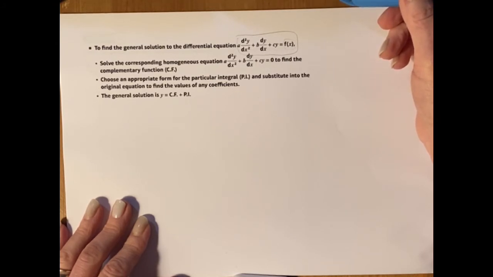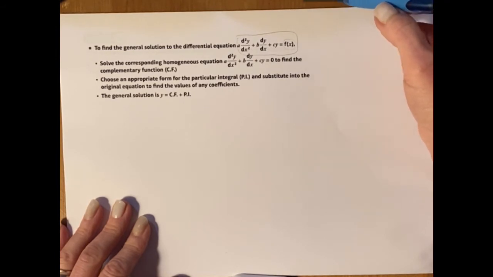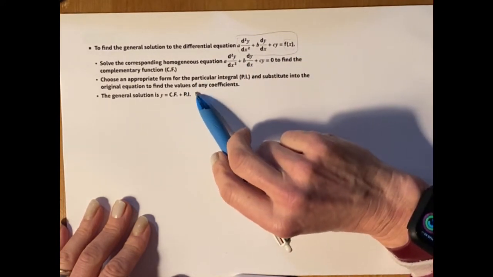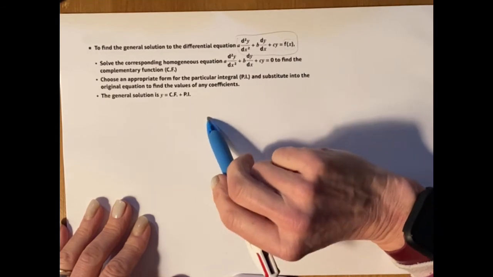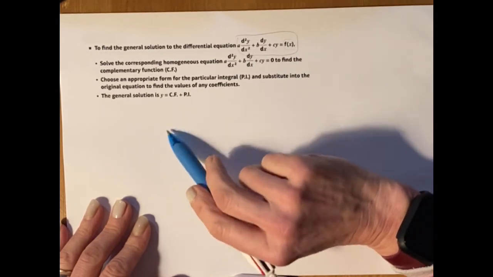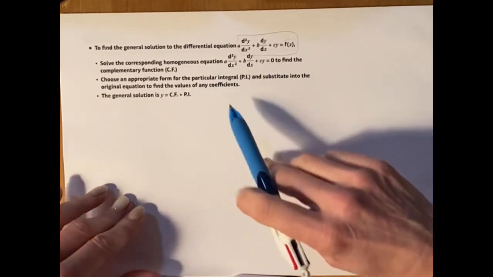There will be some exemptions, and we'll look at those situations in a moment. So then once you find the complementary function and the particular integral, you add them together and you write y equals the sum of these two, and it's going to be the general solution. So that's the process.